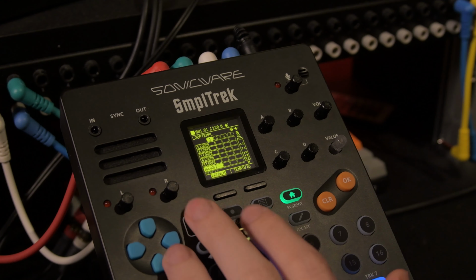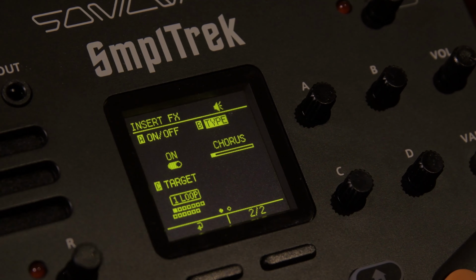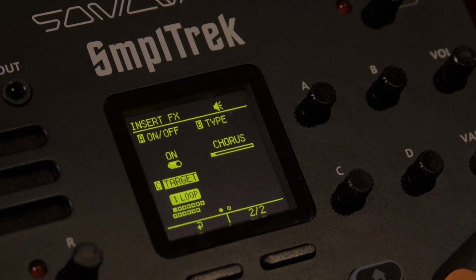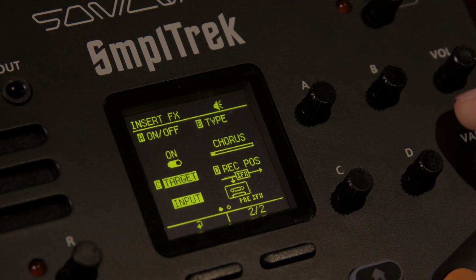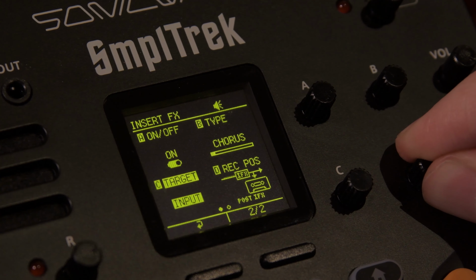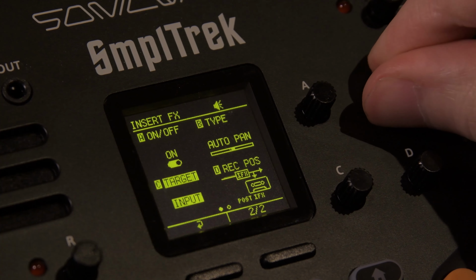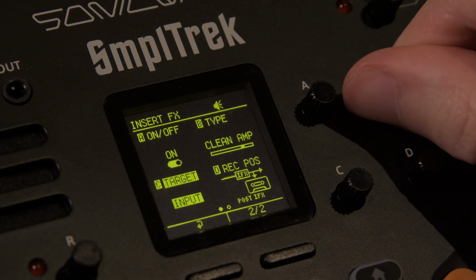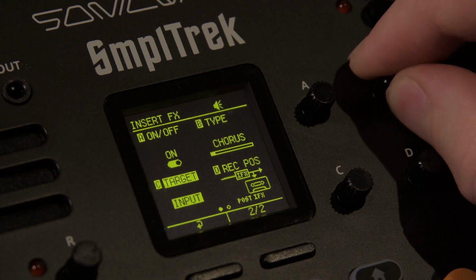I wish to apply an insert effect to my input signal as I record it. What you need to do for that is go into the insert effects menu, turn it on, select the effect that you want to use, and set the target all the way to the left till it says input. And then we need to change the recording position to post insert effects, post internal effects. Record it after the effects have been applied. I would advise you to use something like a compressor going in for vocals, one of the amps for a guitar or bass. Save the more dramatic ones for later.